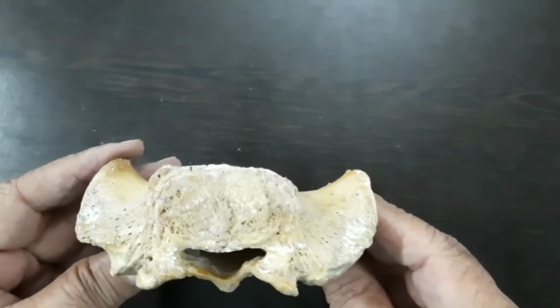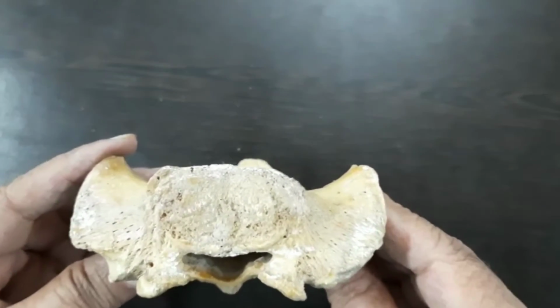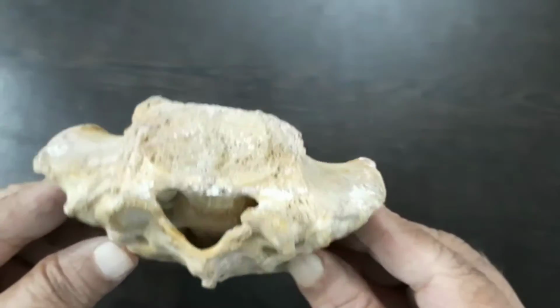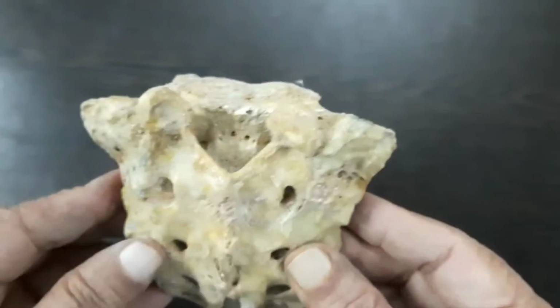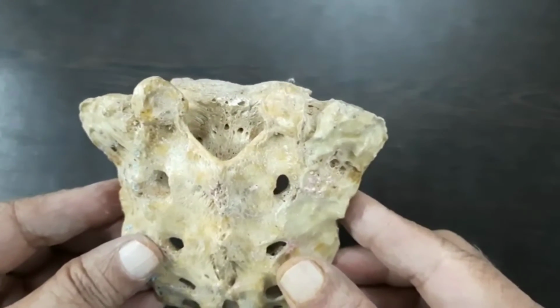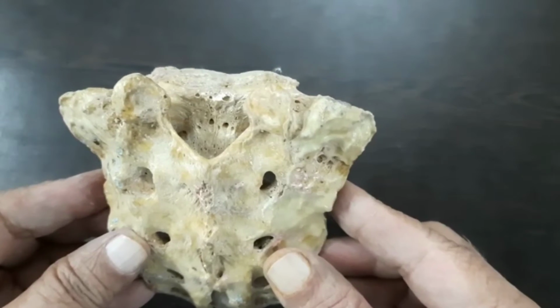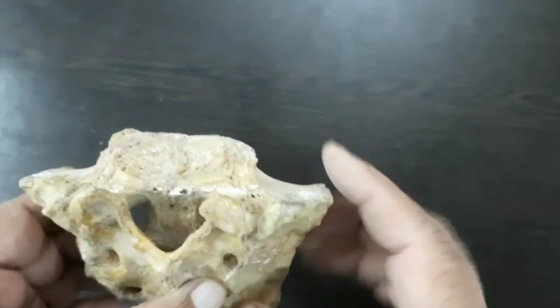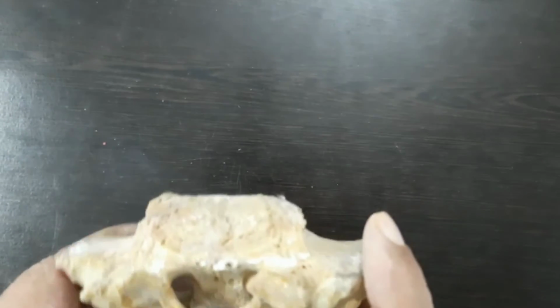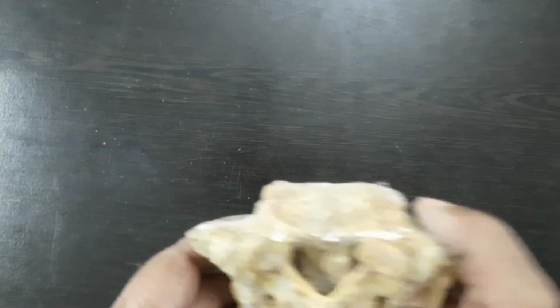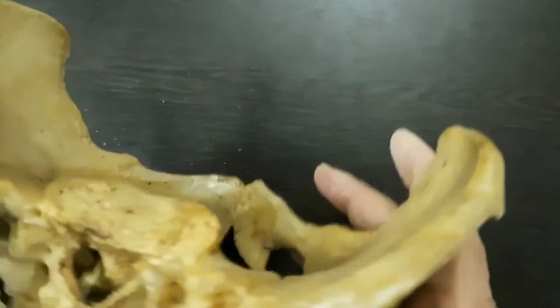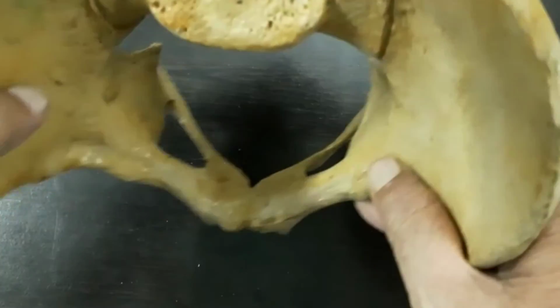Don't keep the sacrum vertically like that. This is wrong anatomy. Always the pelvic surface or anterior surface should face forwards and downward, so that the body should face upwards and forward. If I keep this articulated, let me do it like this.